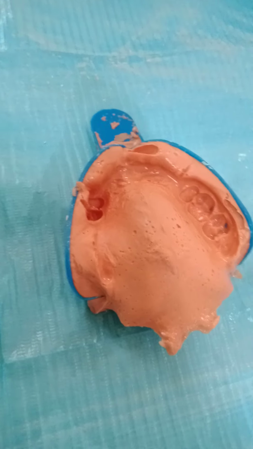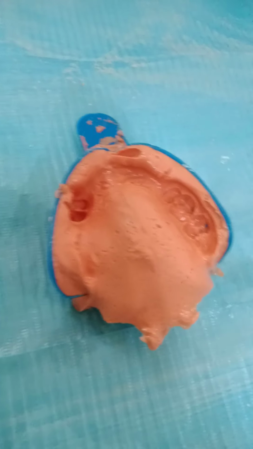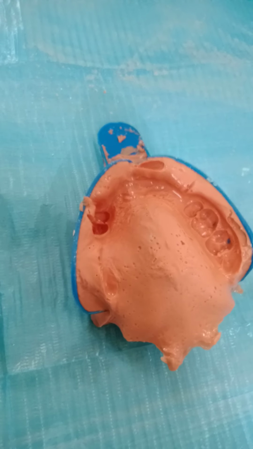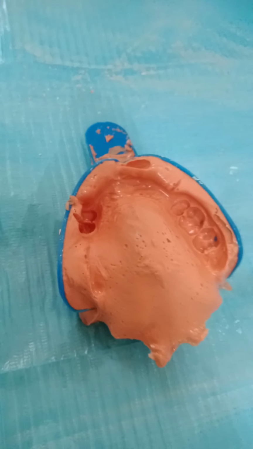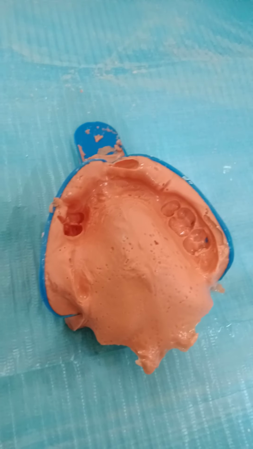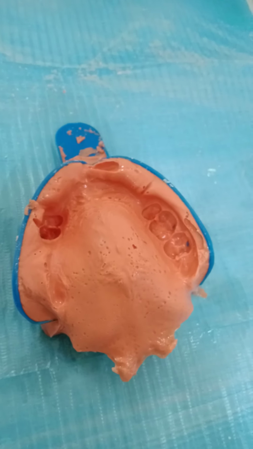Okay, so go quickly to the lab. Okay, let them pour it. Within 10-15 minutes, you have an afternoon clinic. No. Okay, we are still in the beginning of the clinic. So at the end, you will have a tray and you will do a secondary impression. Okay, thank you.